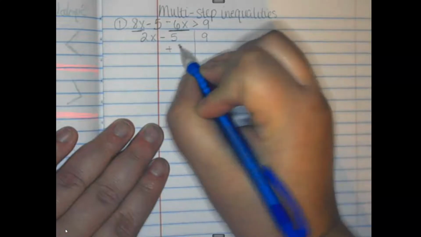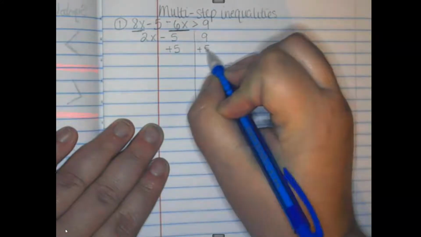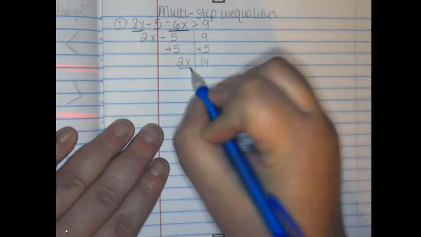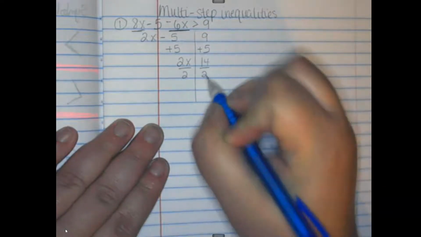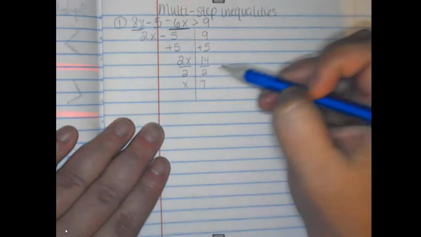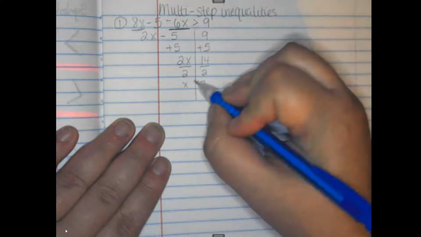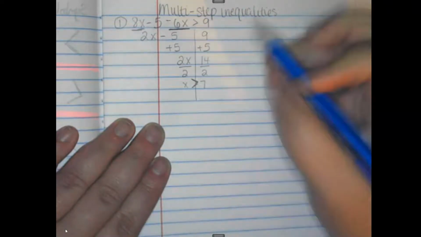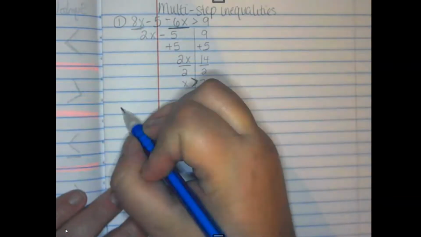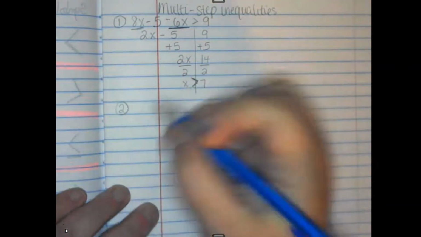Add 5 to both sides, leaves me with 2x, divide both sides by 2, and I get 7. I did not multiply or divide by a negative, so I'm going to keep my sign. Now notice, each step was on a line, so by the end of this should have only taken me about 6 lines. All right, we're going to come right below it and do number 2.